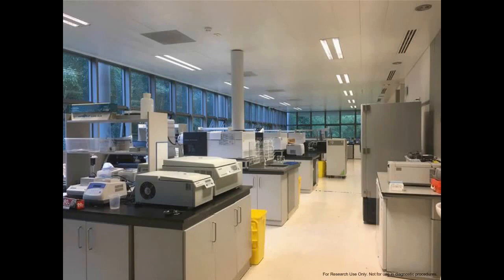And you can see that this is just a standard mass spectrometry laboratory in which we have a number of triple quad mass spectrometers. There's two in this picture, and there are now, as of Monday last week, three triple quad mass spectrometers to be able to continue the development of that workflow.